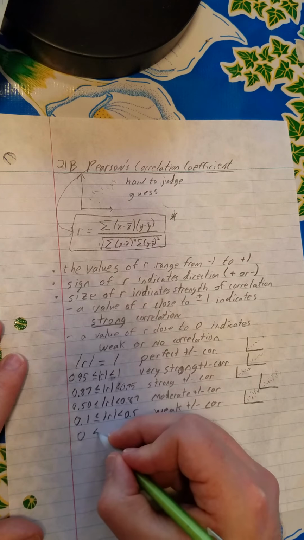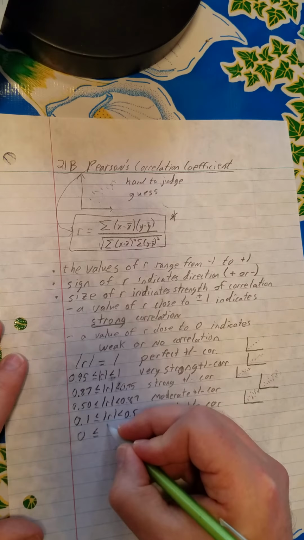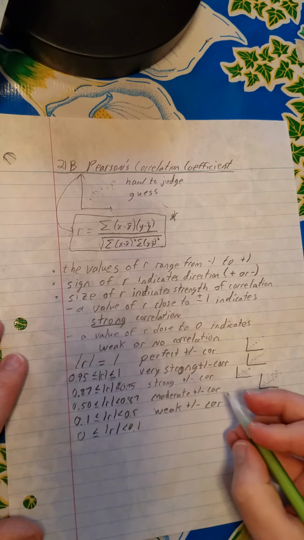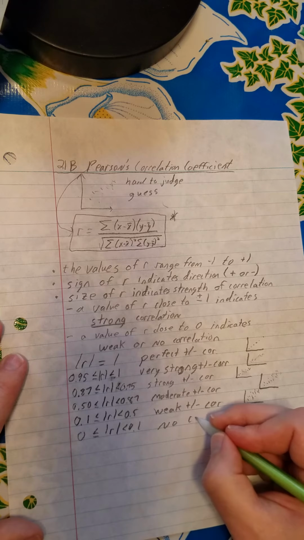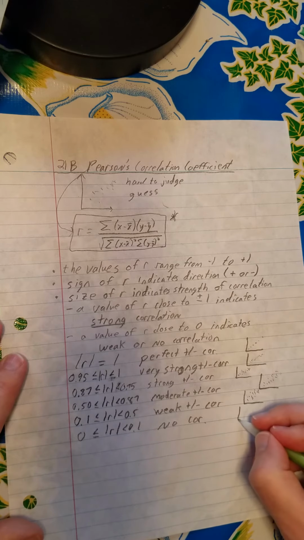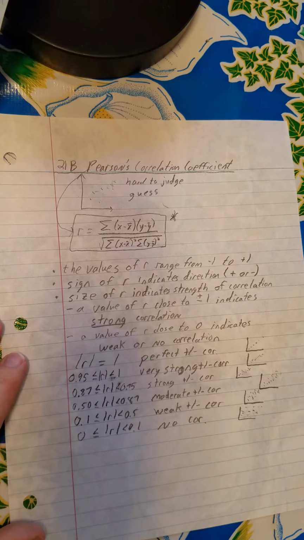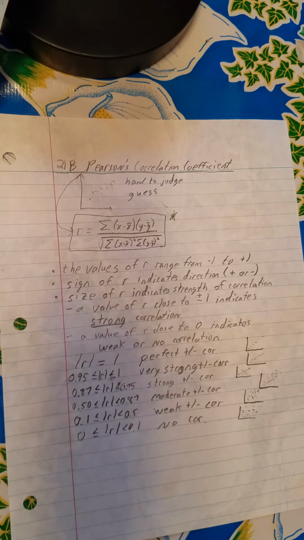And anything else from 0 to 0.1 would be no correlation. So now we are not guessing anymore.